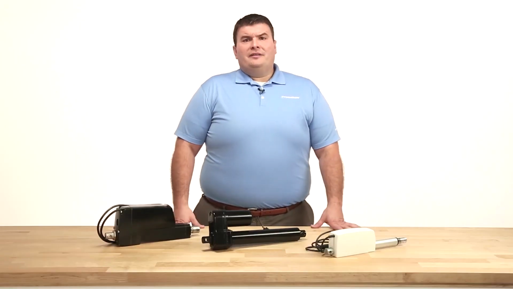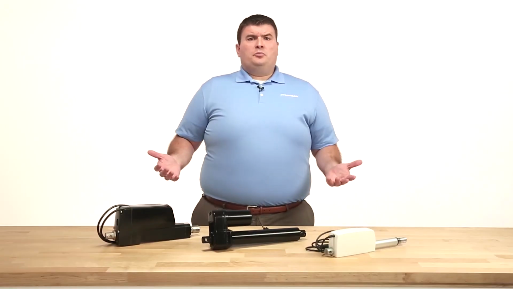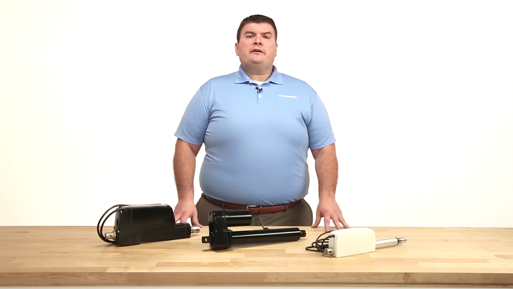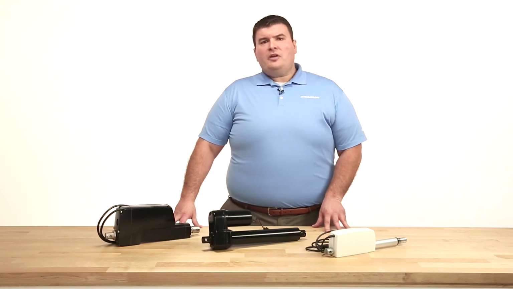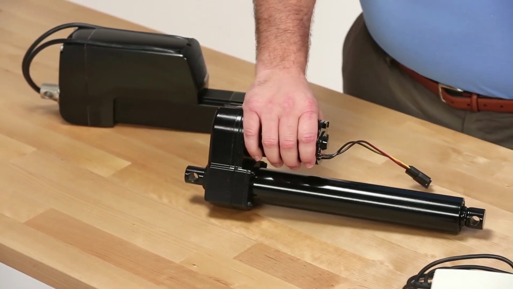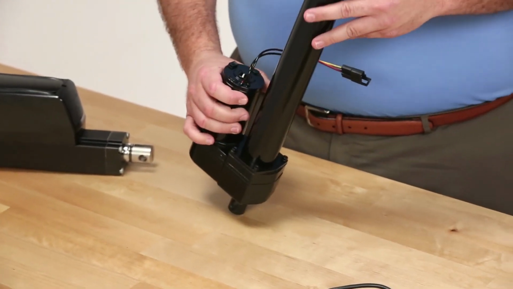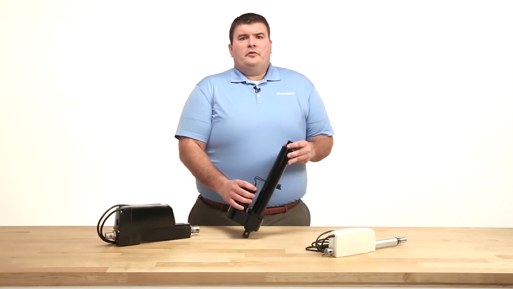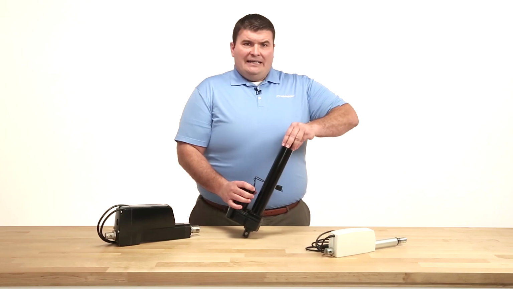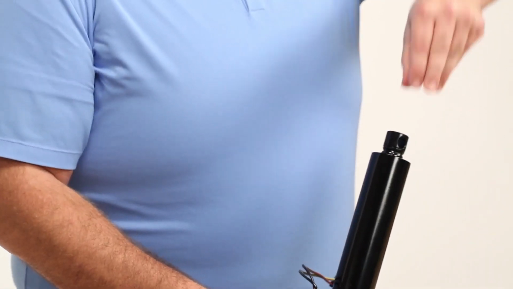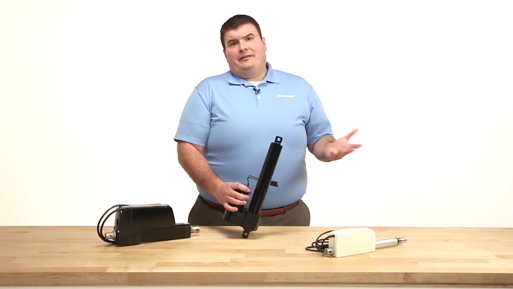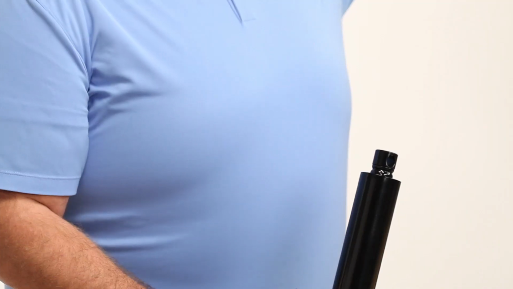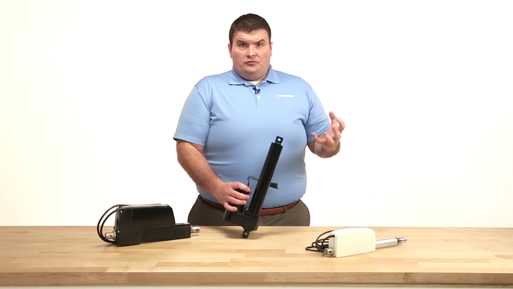It's important to note that this loading includes forces pushing towards or compressing the actuator, as well as forces pulling away from the actuator. In some cases, we use the term helping load to describe a condition where the actuator's movement is being assisted by the load. For example, if the actuator is extending, a helping load would be pulling on the actuator as it is extending. Alternatively, when the actuator is retracting, a helping load would be pushing on the actuator as it is retracting.